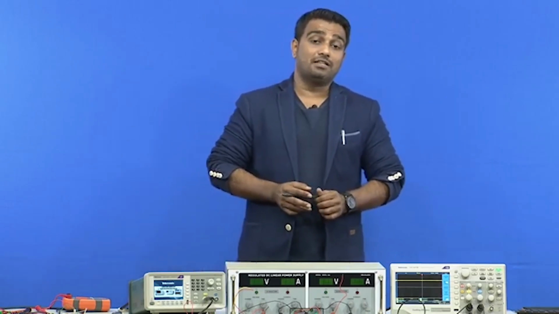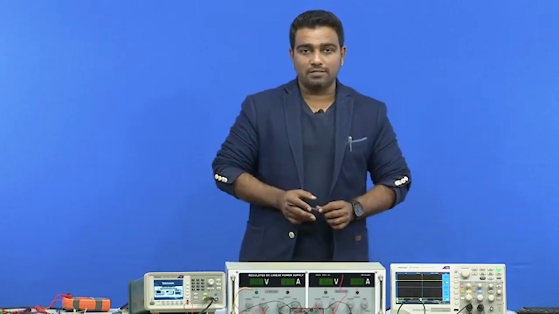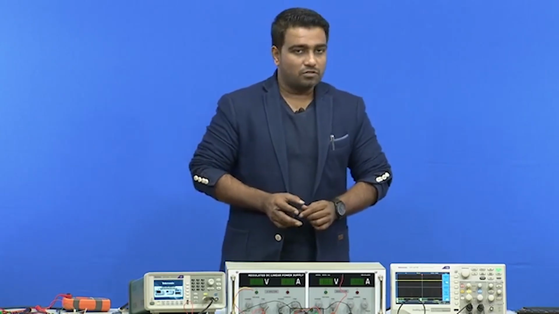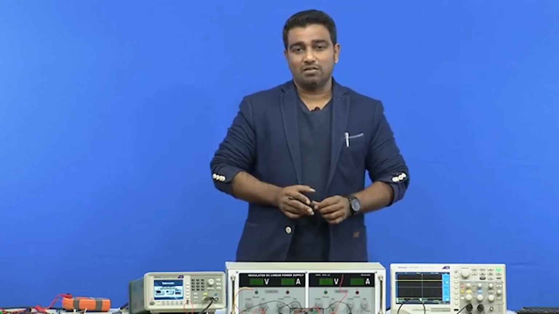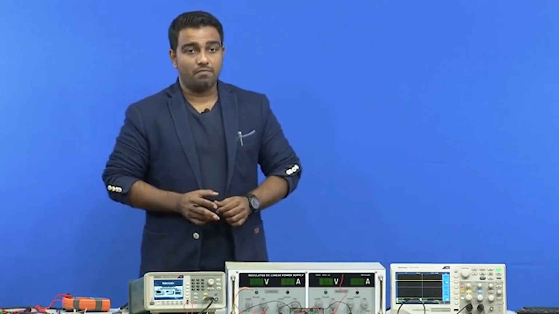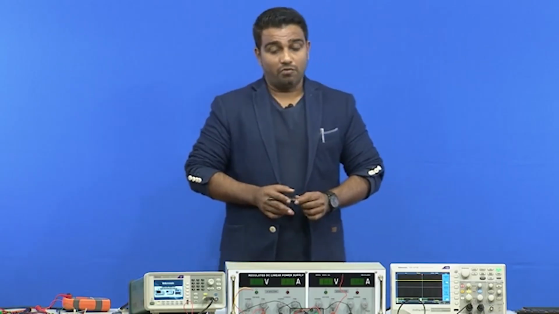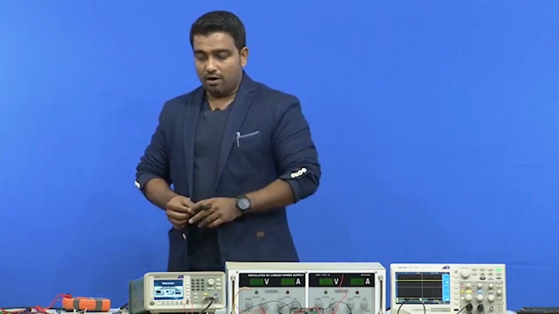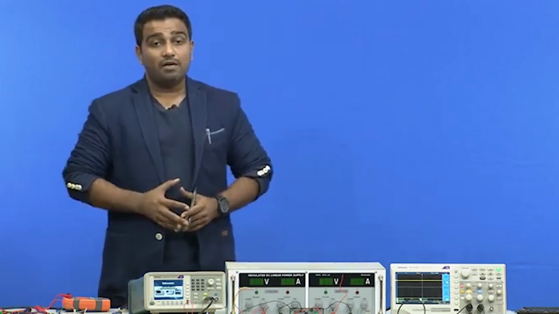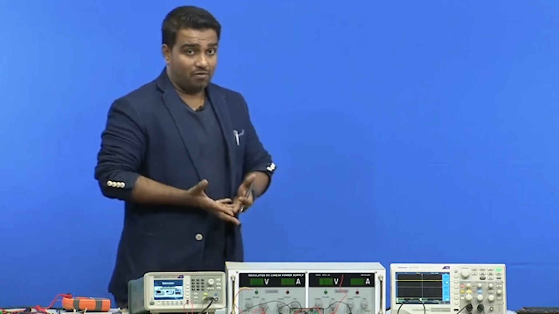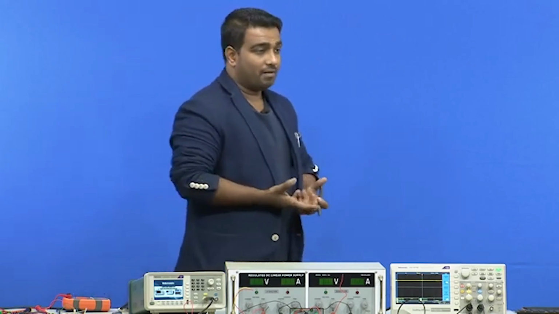So, there are two reactive components in the LC oscillator, and of course, to sustain the oscillation we have to use an amplifier. When we talk about an amplifier, we can change the gain of the amplifier.